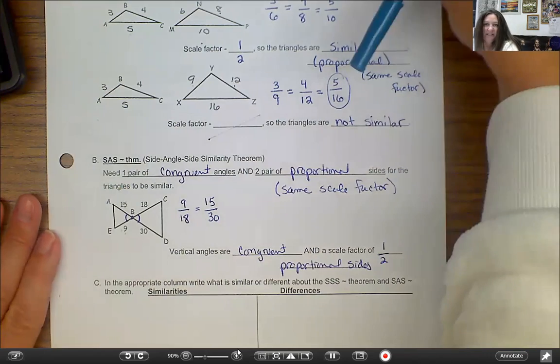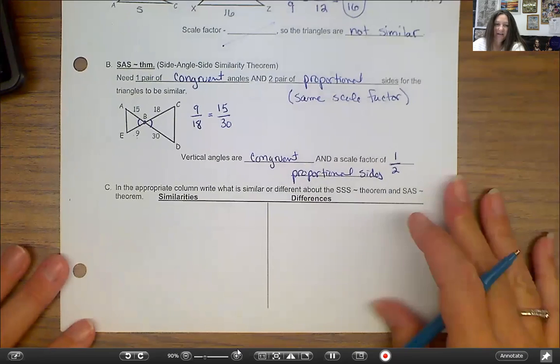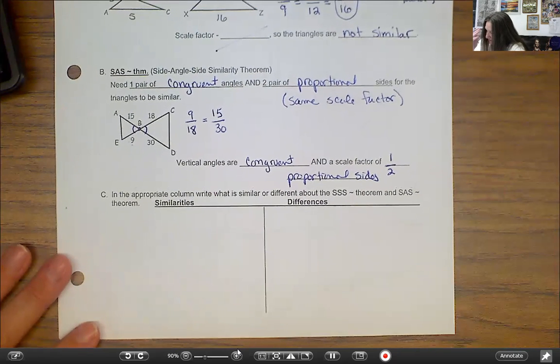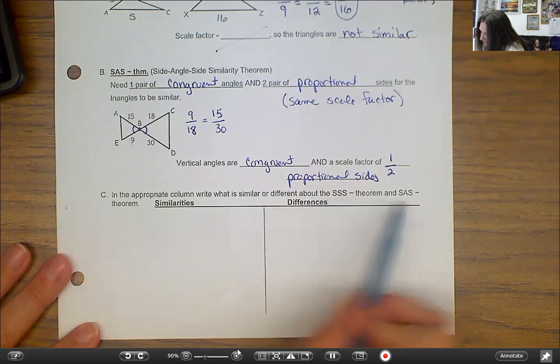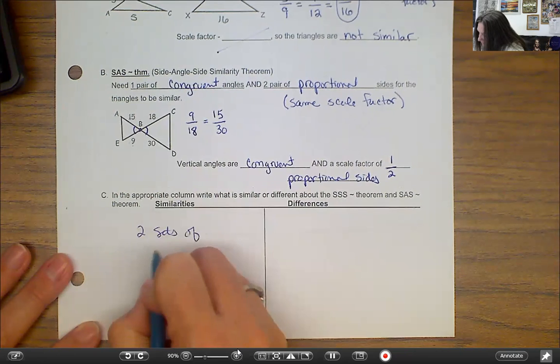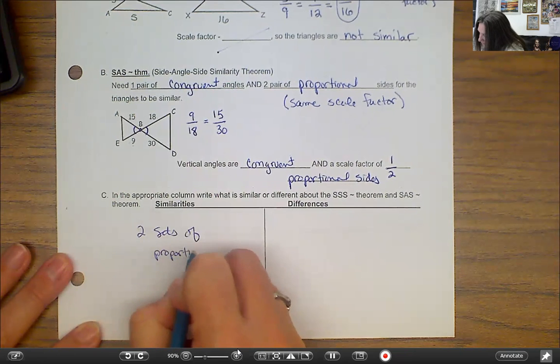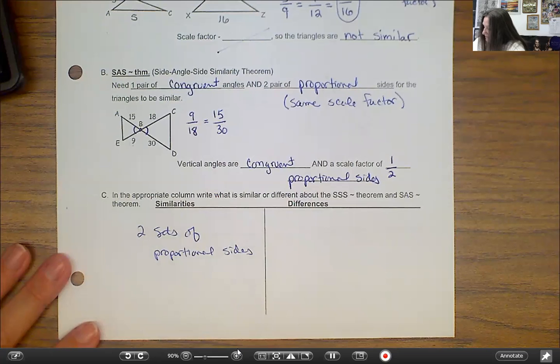Okay, so if we just look at this little chart and analyze these two theorems here, what I should be able to do is state the similarities between these two and the differences. So similarities: we had to have two sets of proportional sides in each one of these cases.